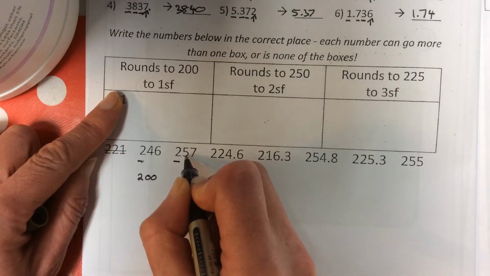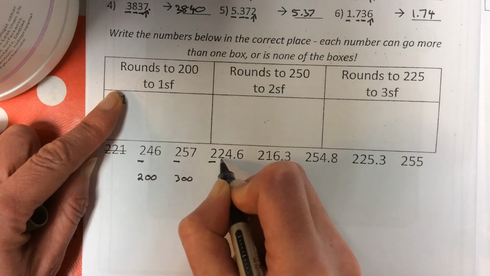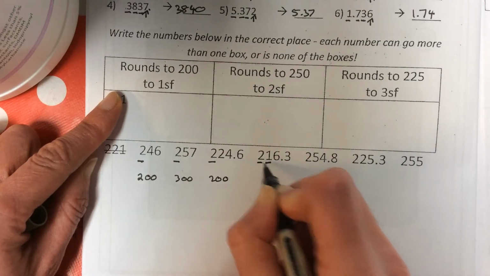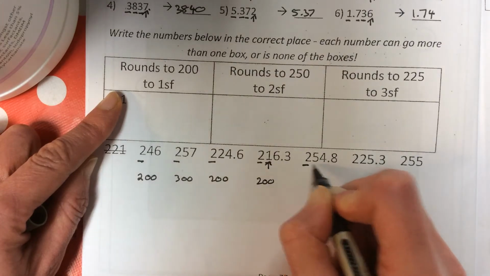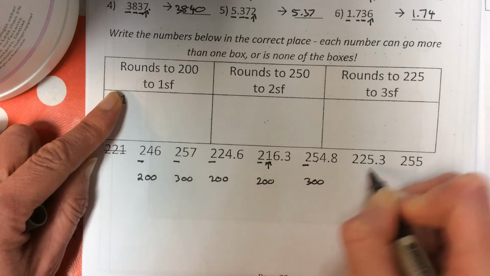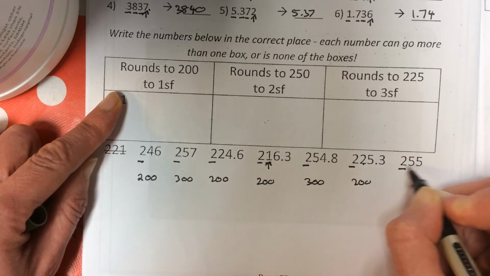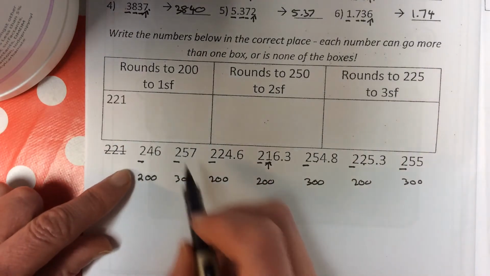1 significant figure, arrow says go up. 1 significant figure, arrow says do nothing. 1 significant figure, that's your arrow, arrow says do nothing. 1 figure, arrow says go up. 1 figure, arrow says do nothing. 1 figure, arrow says go up. So which ones round to 200? The first one, 246.